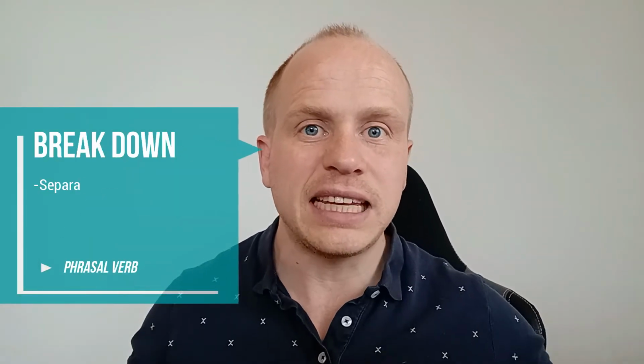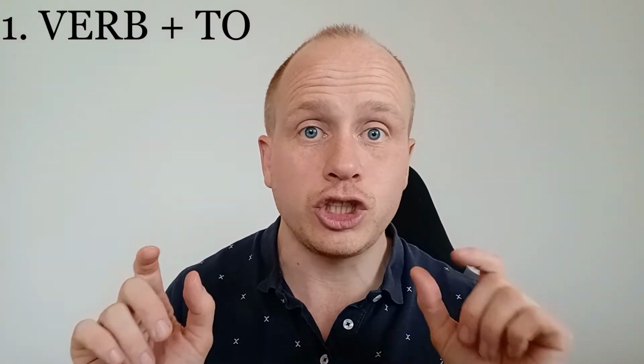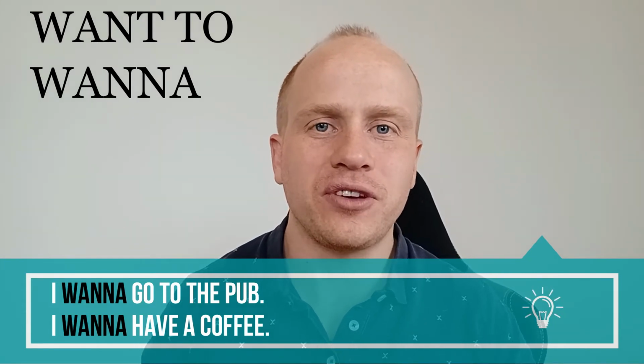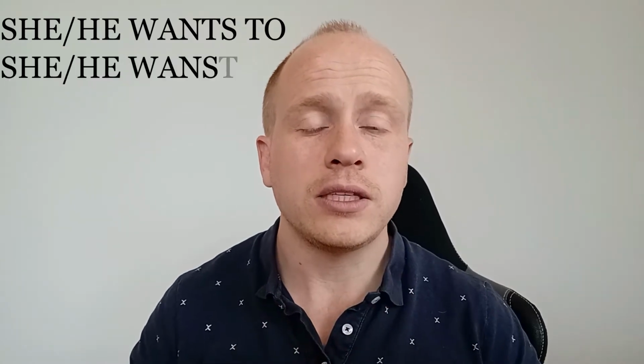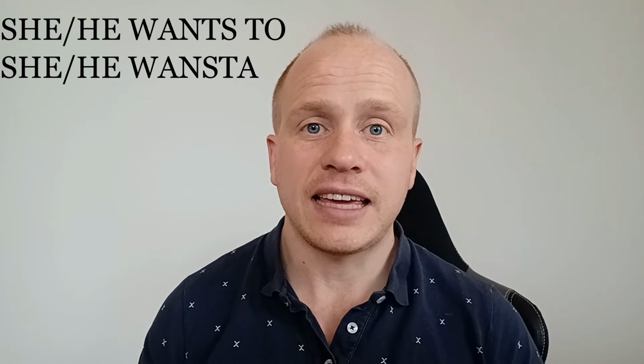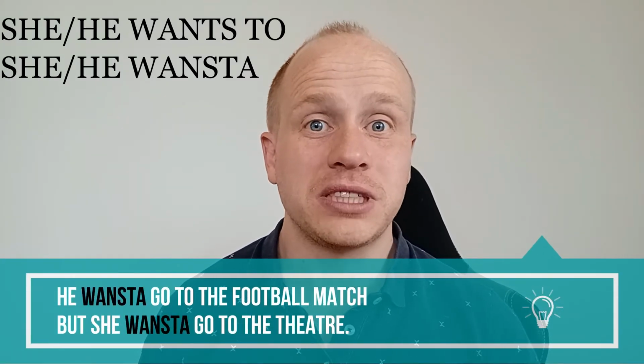And we're going to learn these reductions by breaking them down into different categories to make it a little bit more manageable. And the first category we're going to look at is using a verb plus to. For example, want plus to. This becomes wanna, like I wanna go to the pub or I wanna have a coffee. And in the third person singular, like she wants to, this becomes she wantsta or he wantsta. Like he wantsta go to the football match, but she wantsta go to the theatre.